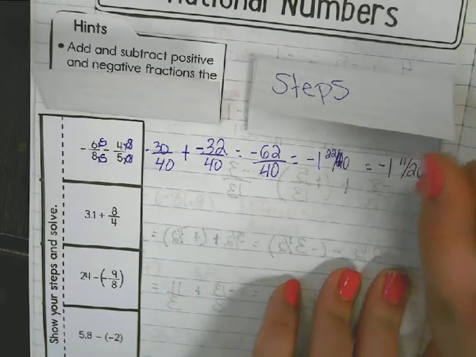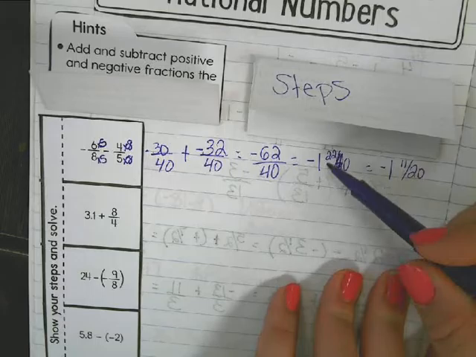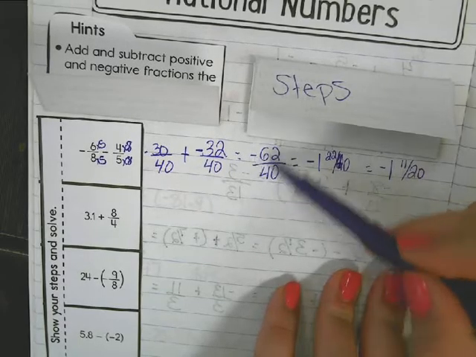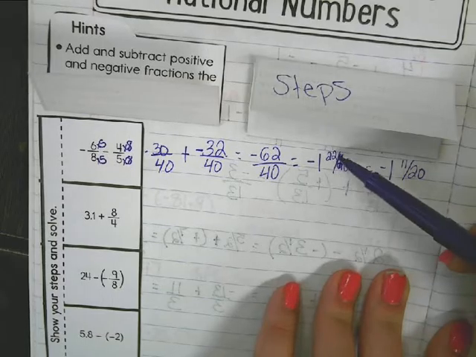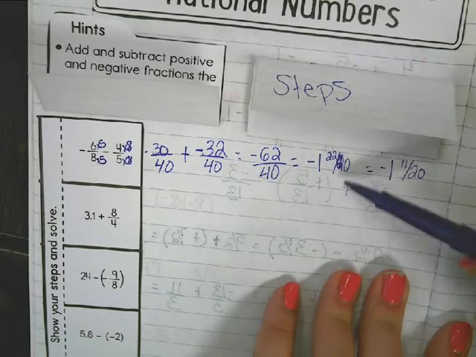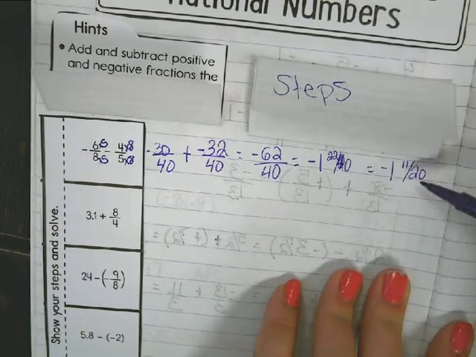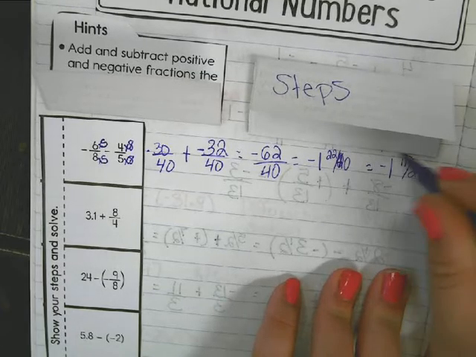So remember, we have to divide since the top number is larger. You take 40 into 62, it goes one time. 22 is left over. You keep the denominator. Then you have to reduce. So my answer would be negative 1 and 11 over 20.